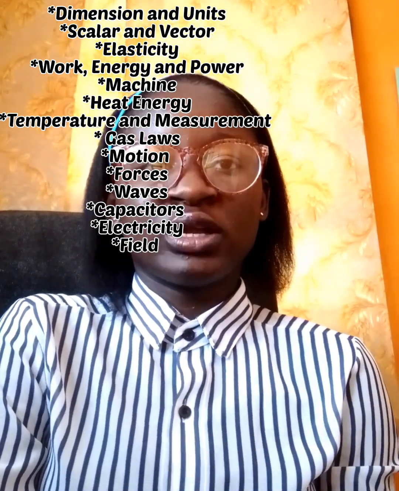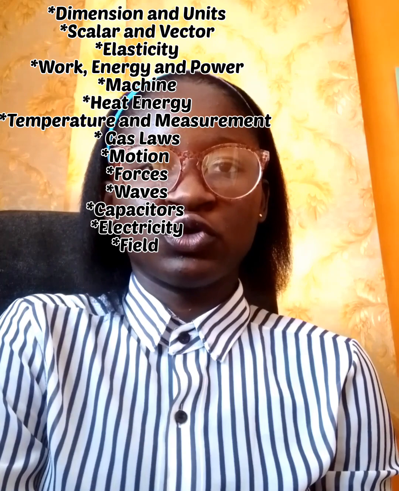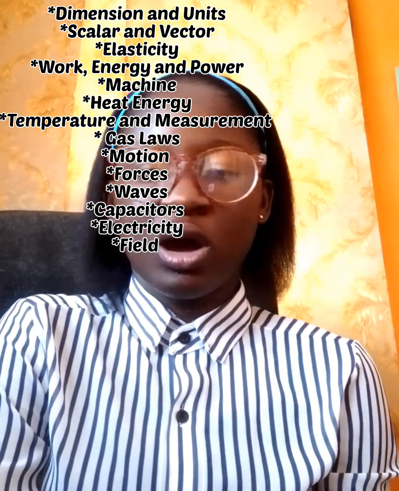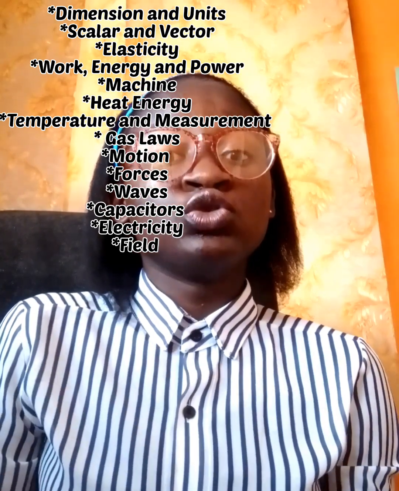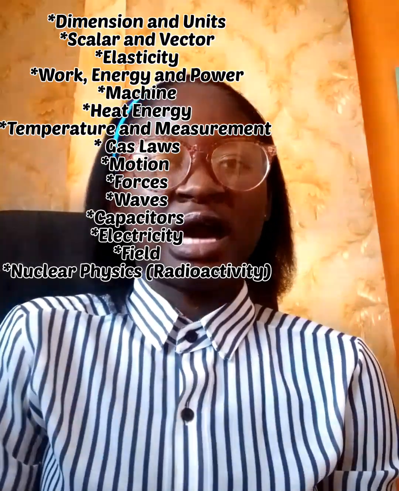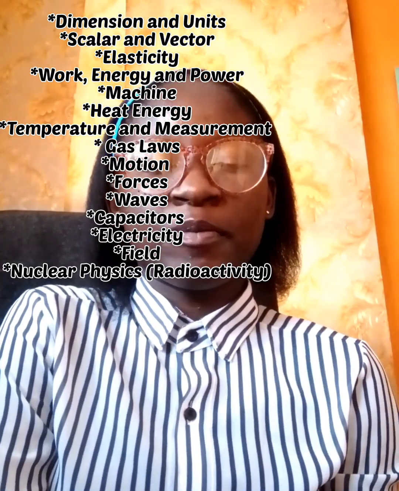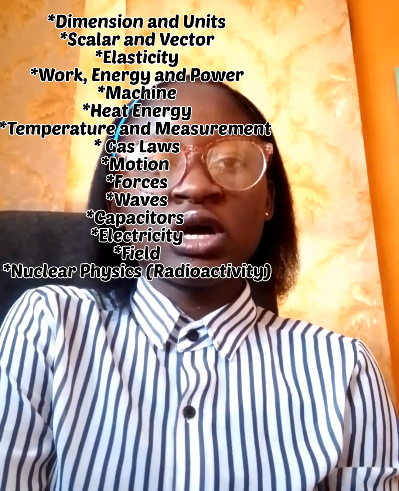Next we have fields. Learn how to explain the types of field, especially gravitational and magnetic field. You should focus more on that. Then next we have nuclear physics. Under that we have radioactivity. You should learn the alpha particles, beta particles and gamma rays.